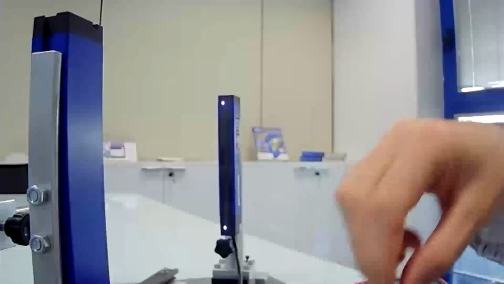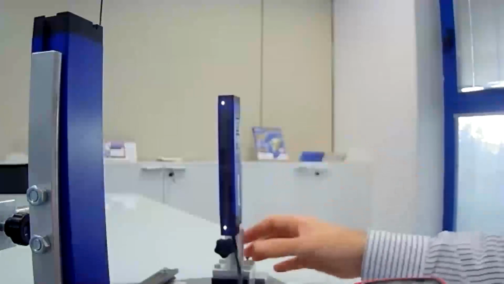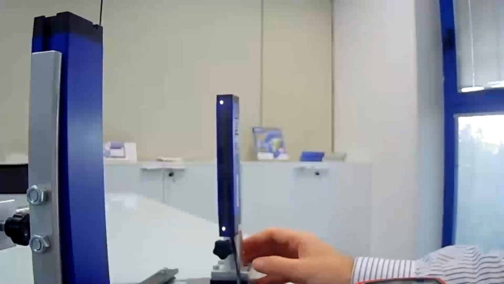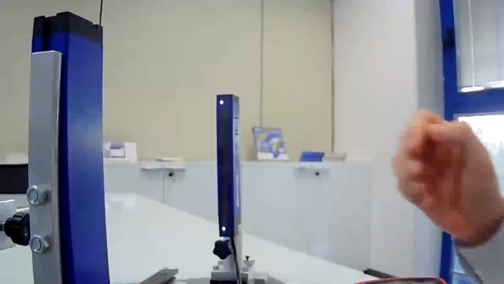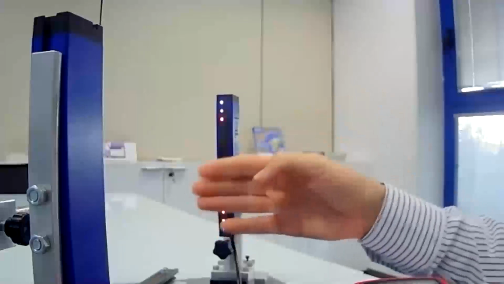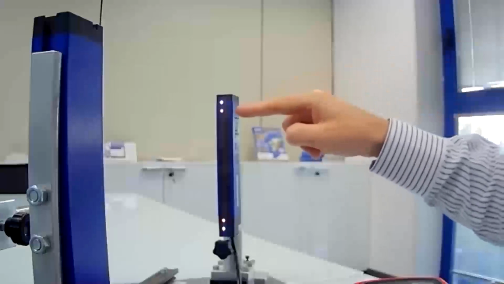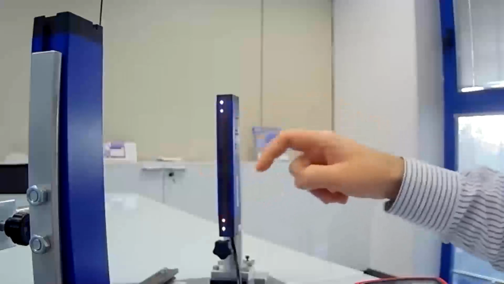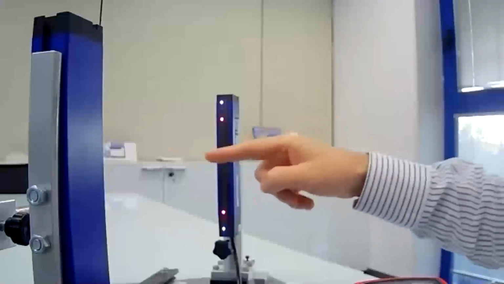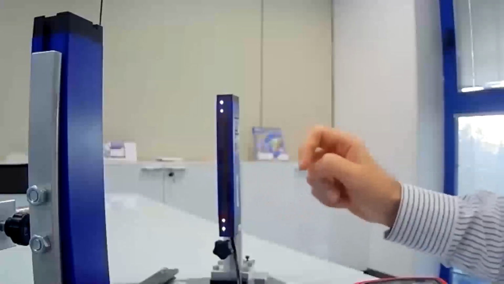Another important possibility is to set the sensor in normally open or normally closed. Now you can see that the sensor is working in normally open, so it is activated only when the target is present, but you can also work as normally closed. So you connect the setting wire to positive, and restarting the sensor, you see that now the output is activated. So the output disengages when the target is present.